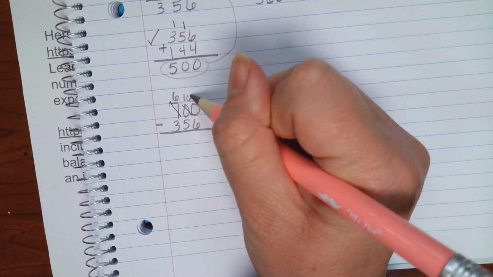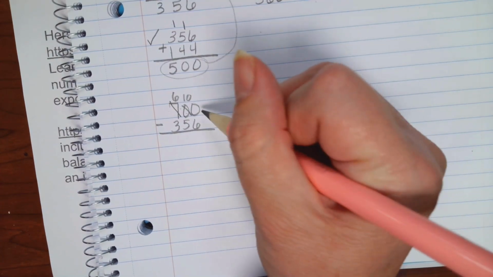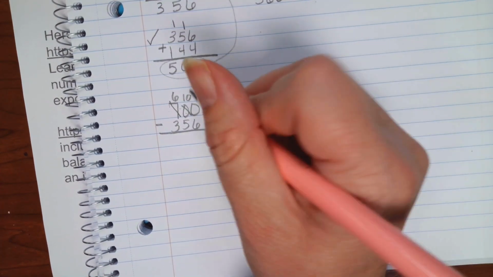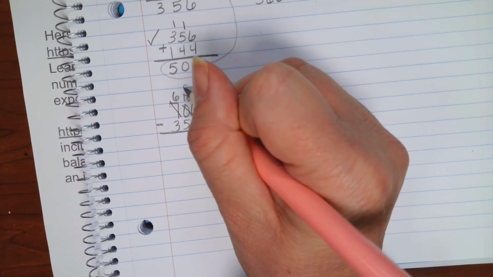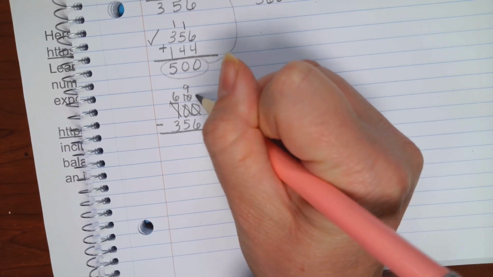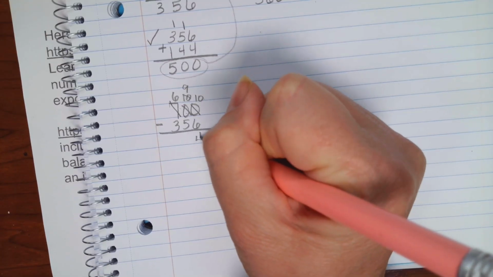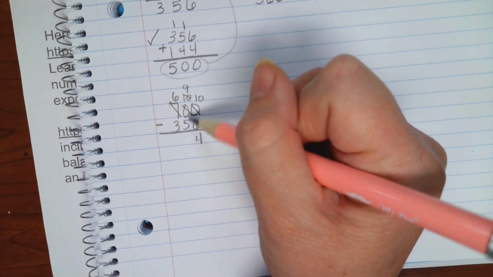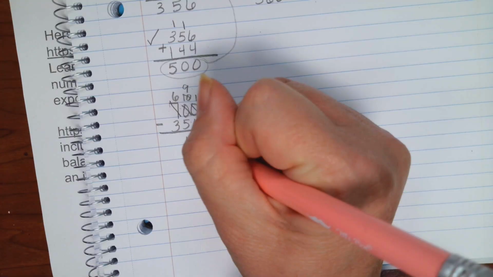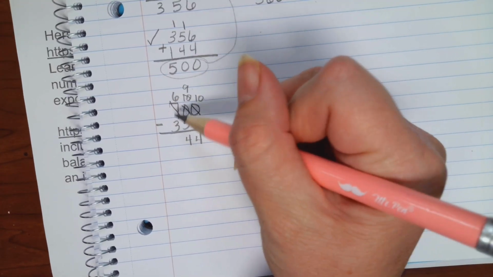That means that I would have 10 tens now. But that still doesn't help me in my ones place. So it means I need to mark my 10 out and take a 10 away. And now I have 10 ones. I have 10, I take 6 away, I get 4. I have 9, I take 5 away, I get 4. I have 6, I take 3 away, I get 3.